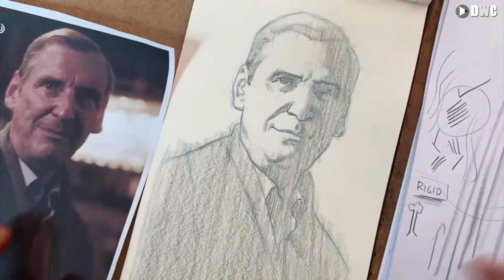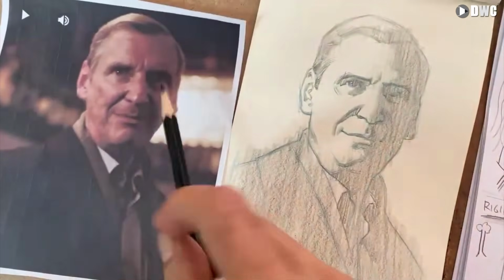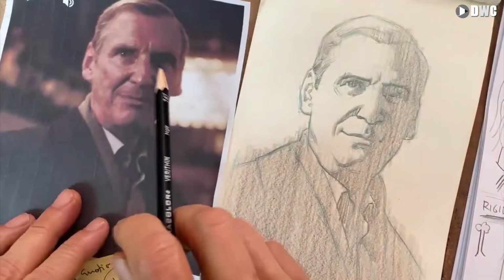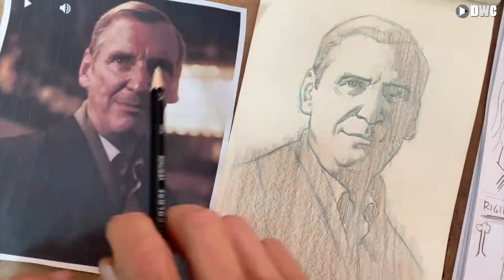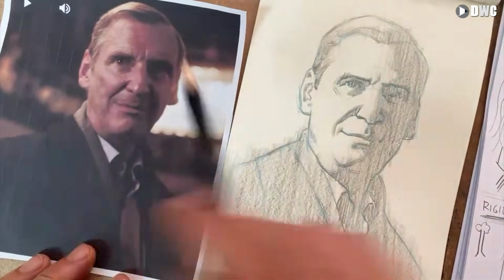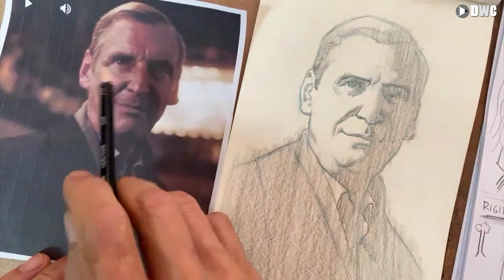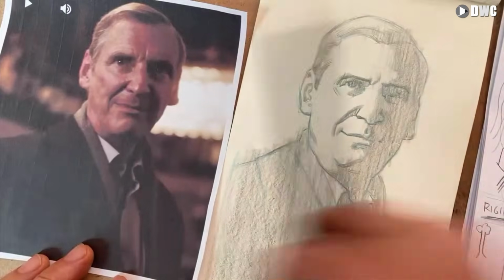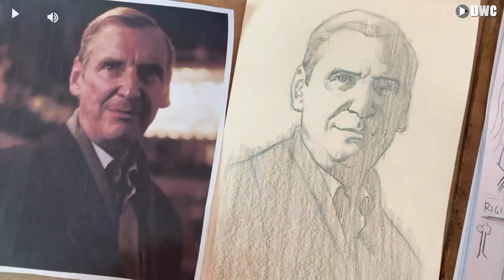Do you see? So that's why it's important to stop and look and to think about what you're doing instead of copying. Instead of saying, oh, I see dark mask, copy. I see highlight, copy. So think. That's kind of my message. Anyway, let's get back to work here.